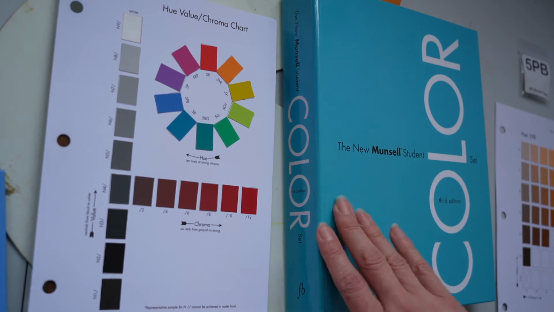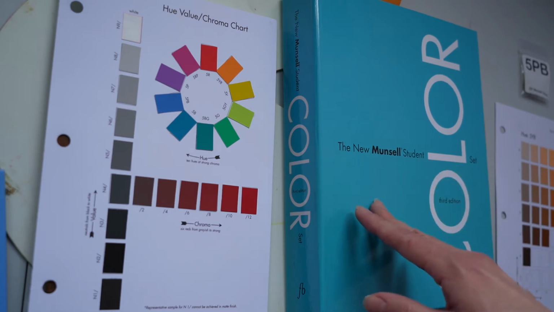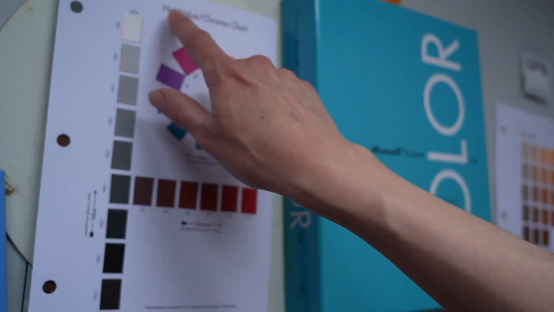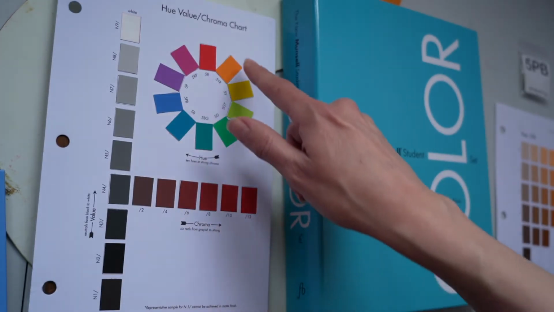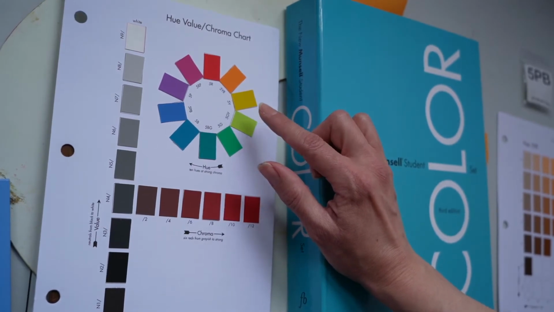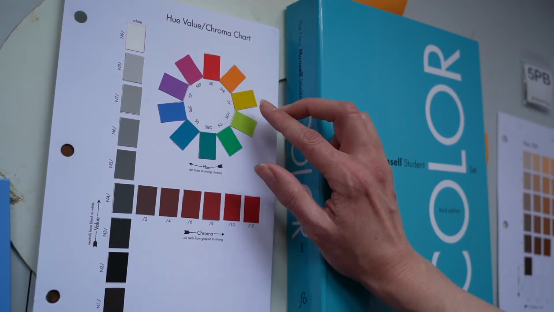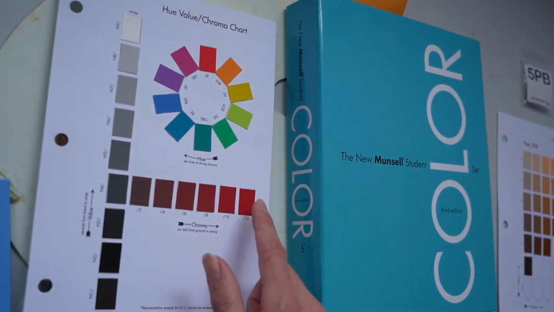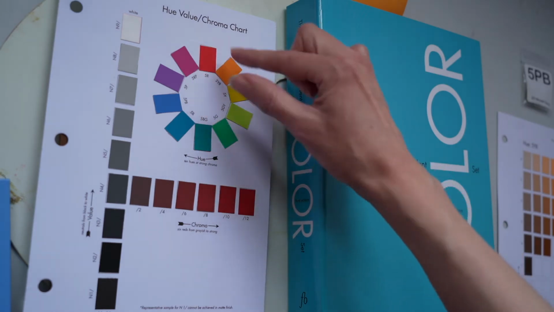So Munsell was working in the early 20th century, and he developed a system of describing color, kind of coding color, on the basis of those three components: the hue, the value, and the chroma. So the hue is what we think of generally when we think about color. The hue is basically the color of the rainbow or of the spectrum that whatever color we're looking at fits into. So for instance, in this case, all of these colors here are red hue.